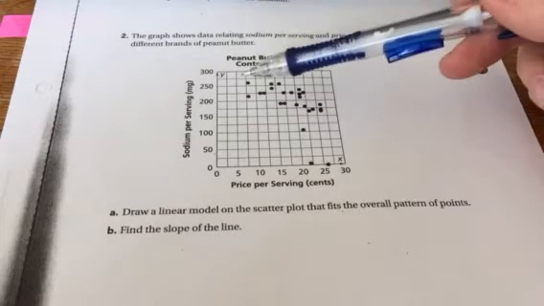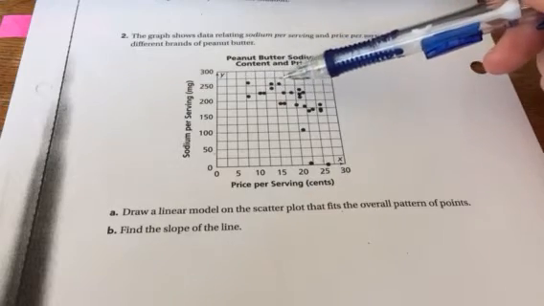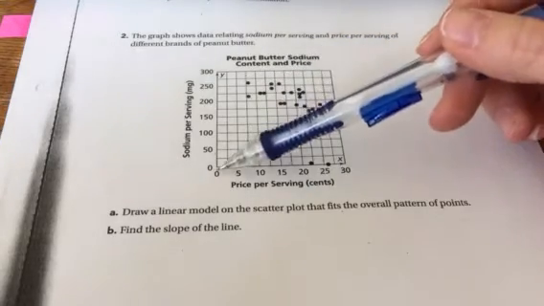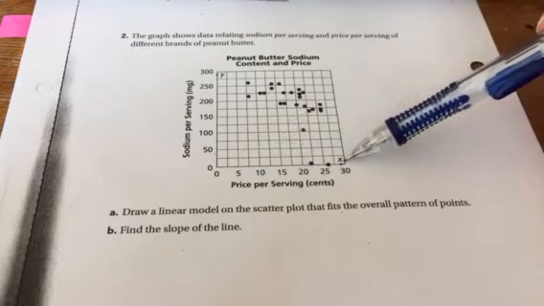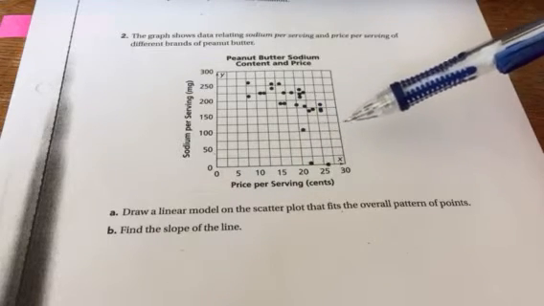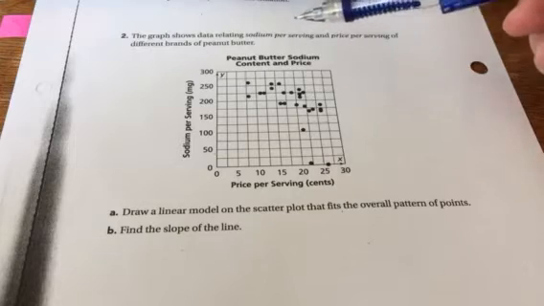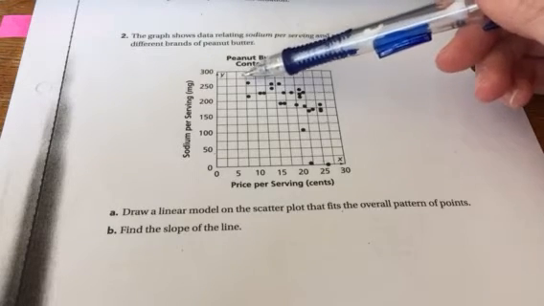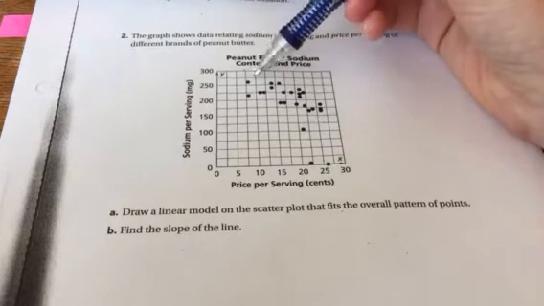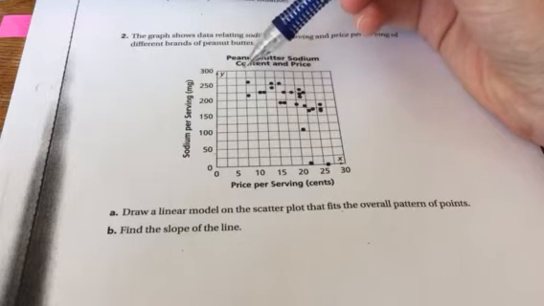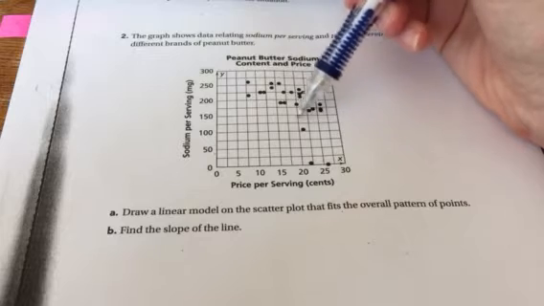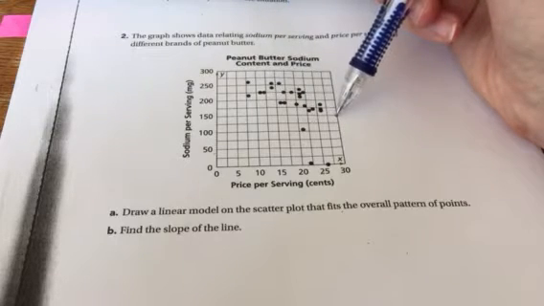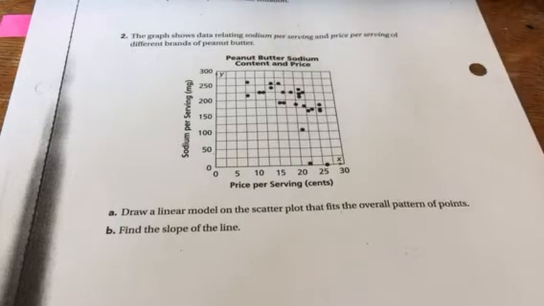So here I have an example of a scatter plot. This is relating the amount of sodium per serving of peanut butter and also the price per serving of peanut butter. So you can see by looking at this scatter plot that the data has a negative slope to it. Any line that goes through this scatter plot is going to have to slant down and to the right because we have a negative relationship going on here.